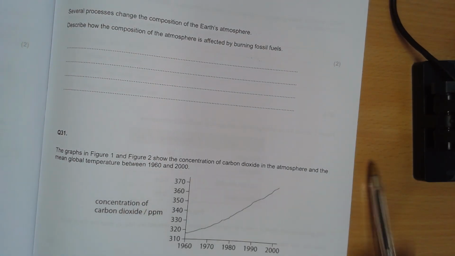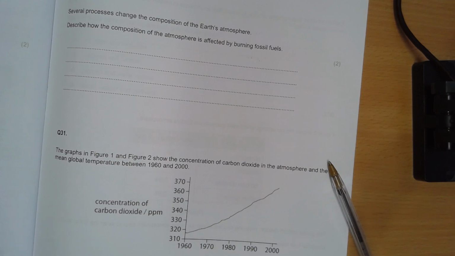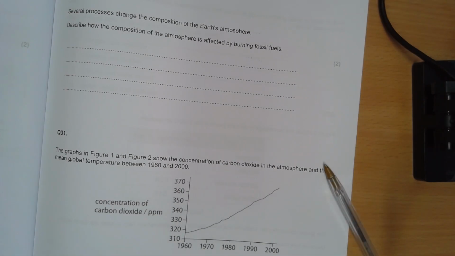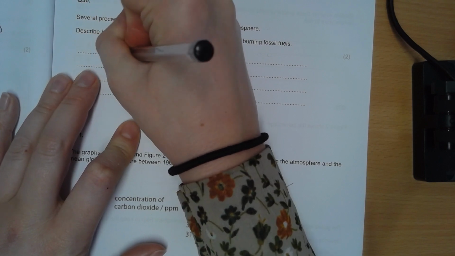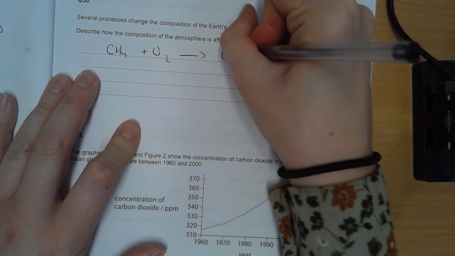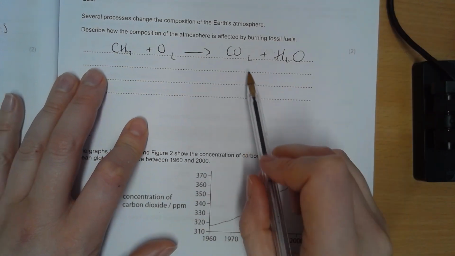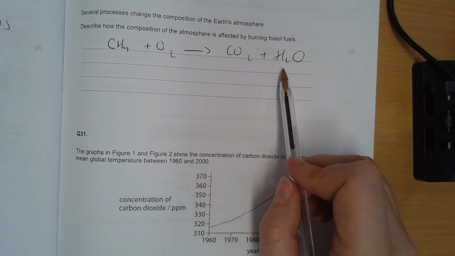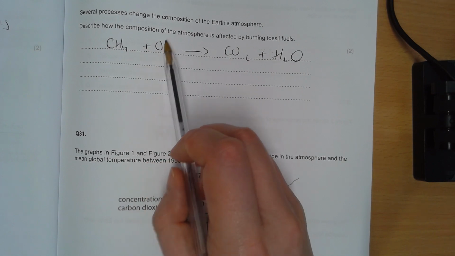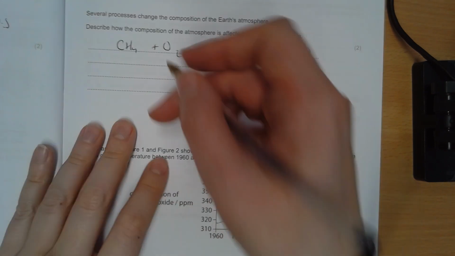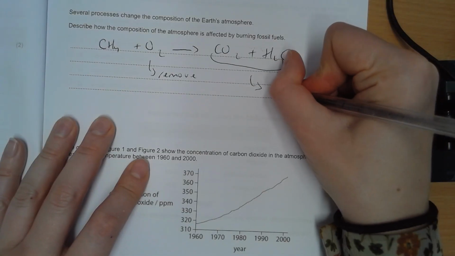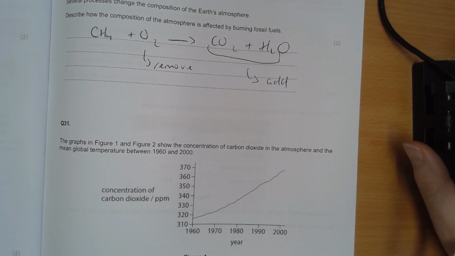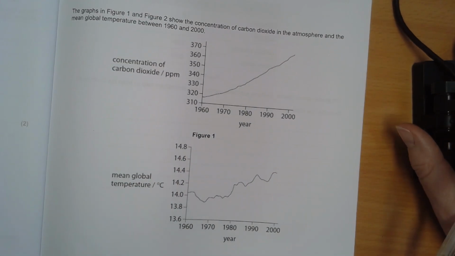The composition of the atmosphere, how it's affected by burning fossil fuels. When you burn fossil fuels, we looked at this, the combustion of fossil fuels adds carbon dioxide, and it also adds water vapor. So if we looked at the combustion of methane, for example, you form carbon dioxide and you form water vapor, so you're going to be adding that to the atmosphere. And then when you're burning a fossil fuel, you're using oxygen, so it's going to remove oxygen from the atmosphere, and it's going to add carbon dioxide and water vapor to the atmosphere.